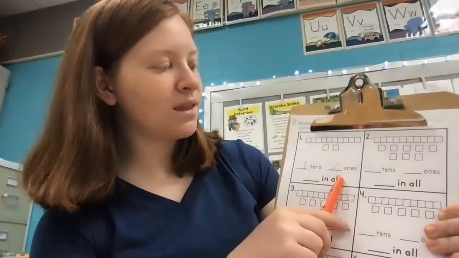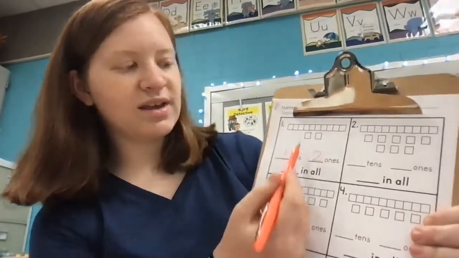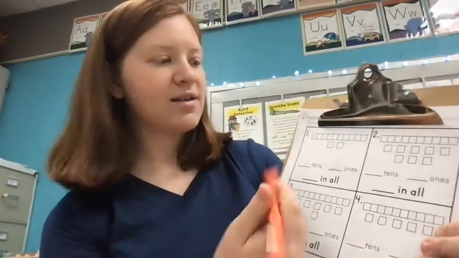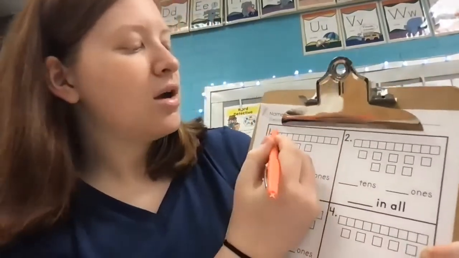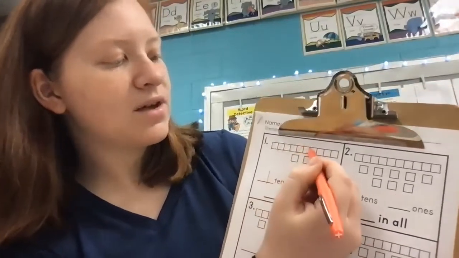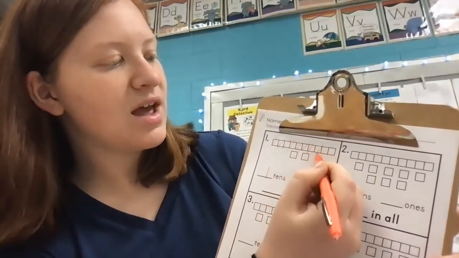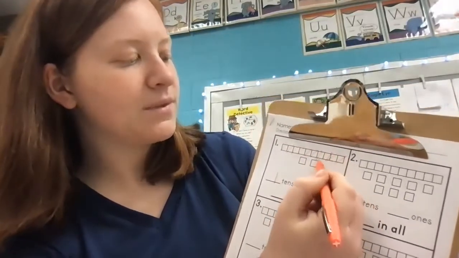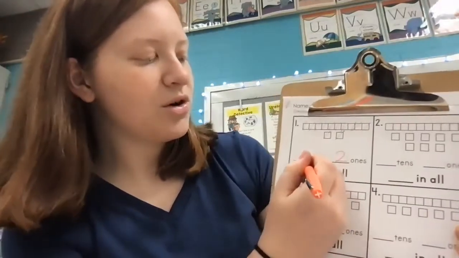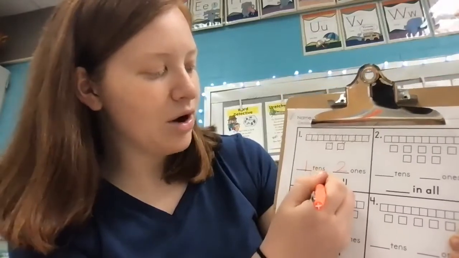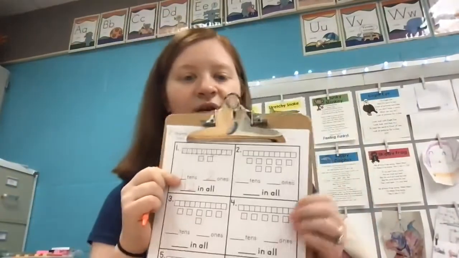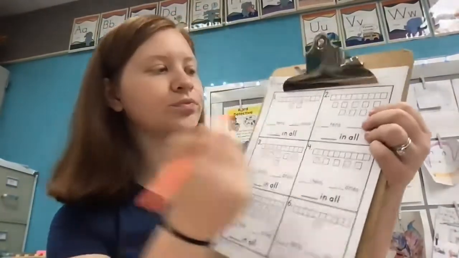Next, we're going to count and mark out to see how many blocks we have in all. So go ahead, count and mark out with me. 1, 2, 3, 4, 5, 6, 7, 8, 9, 10. There's our group of 10. 11, 12. All right. So we're going to write the number 12 in all. All right. Now, let's go ahead and move on to problem number 2.